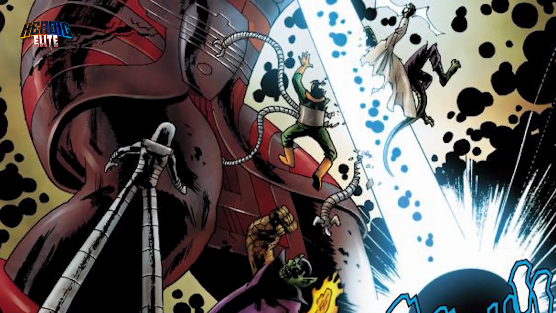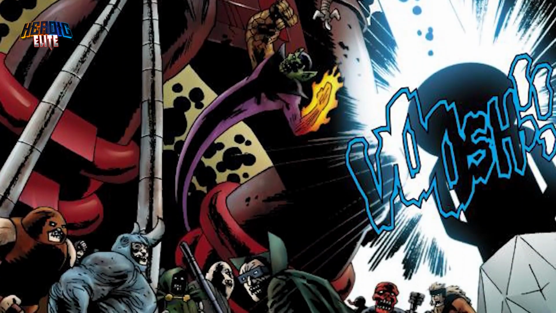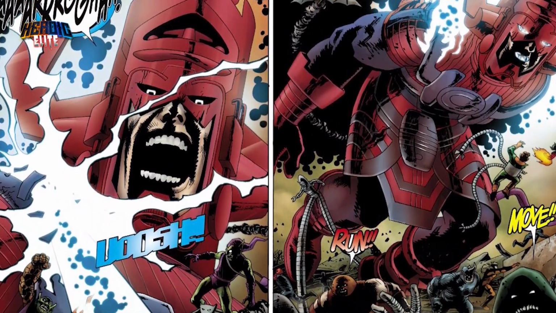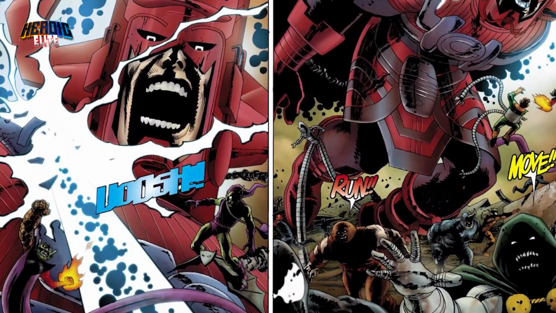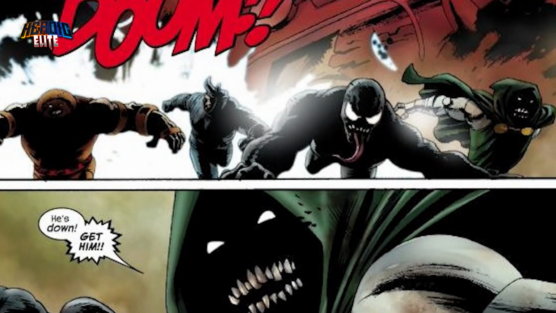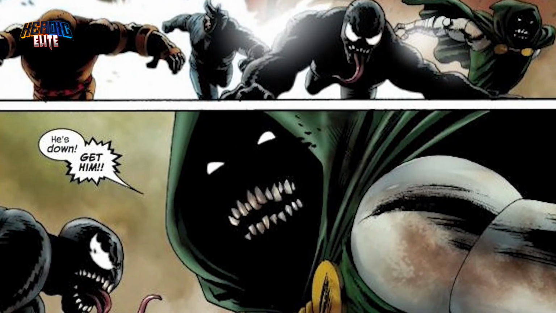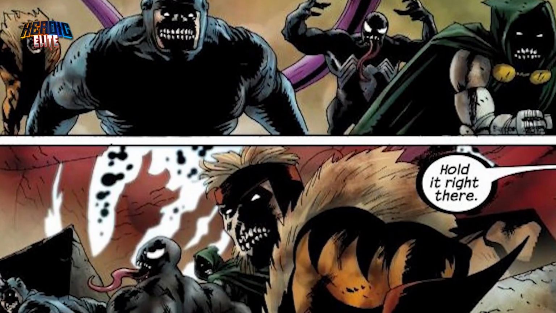The undead heroes discover that even gods can be wounded. They launch another blast without delay, bringing down Galactus, who collapses like a fallen giant. The villains swarm toward the fallen behemoth, but the heroes refuse to share even a single morsel of Galactus' body.